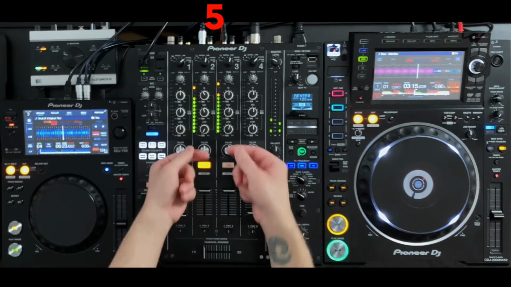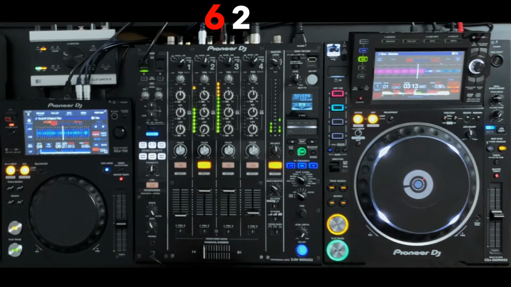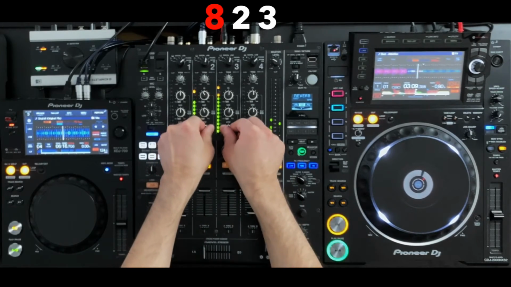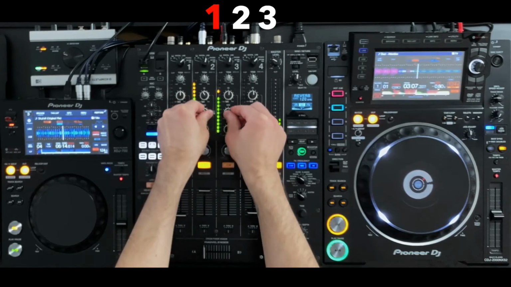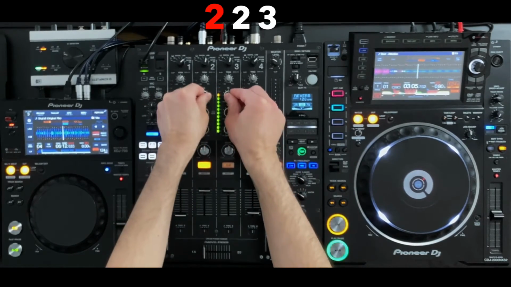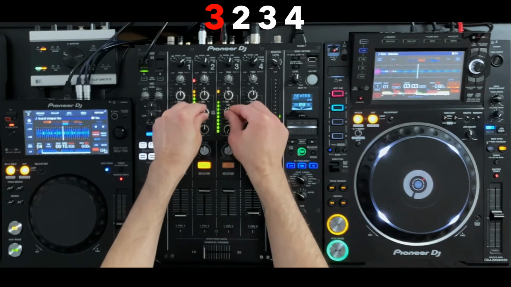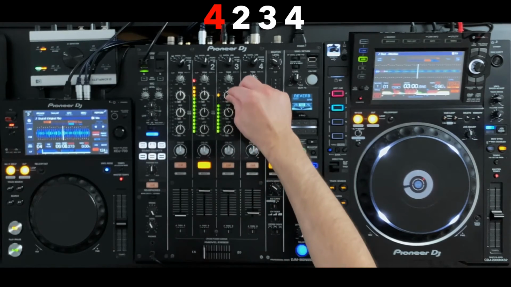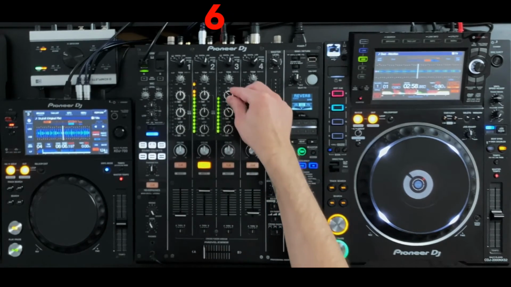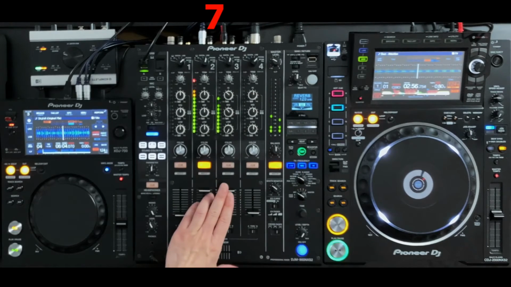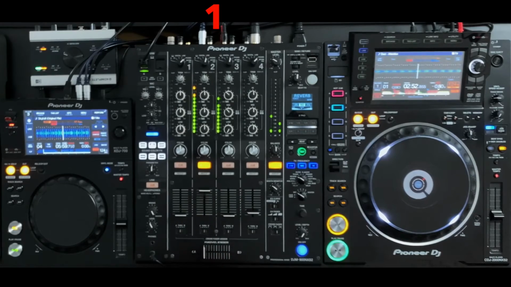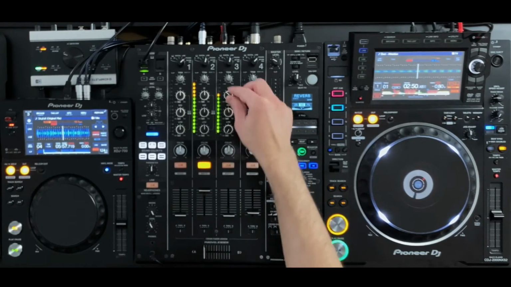On this coming phrase, I'm going to swap the low EQs. Switch the mids and the highs. And we're into the new track.